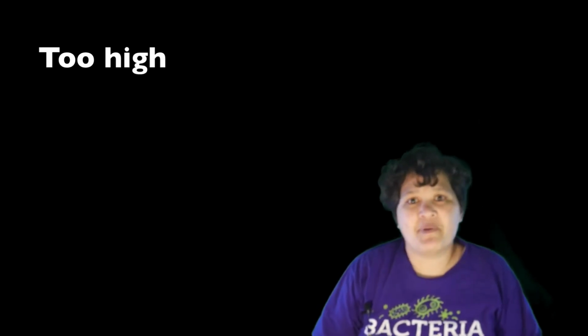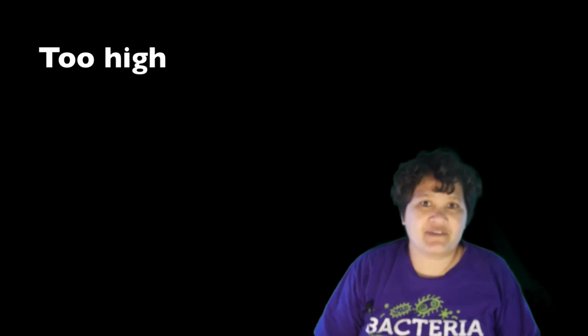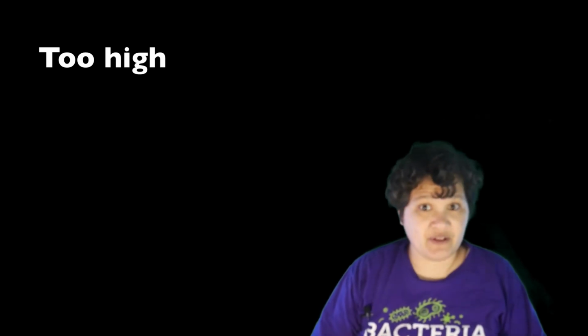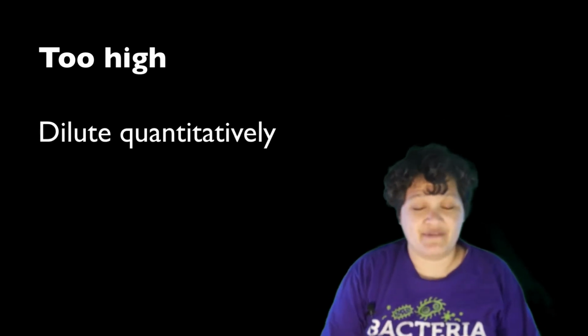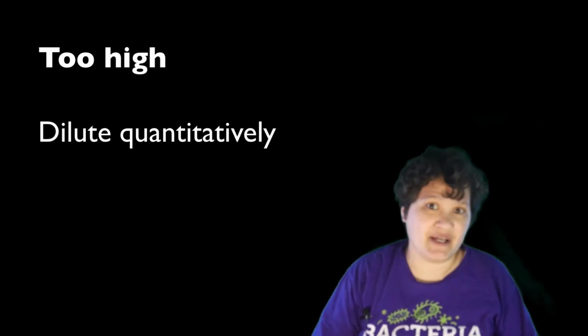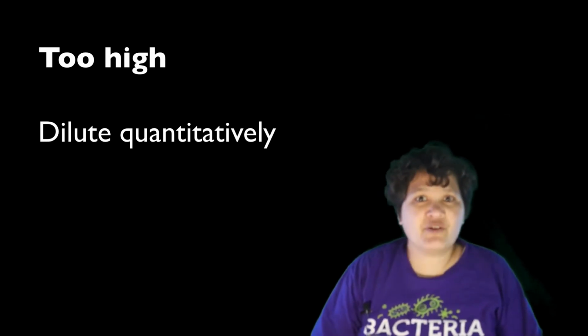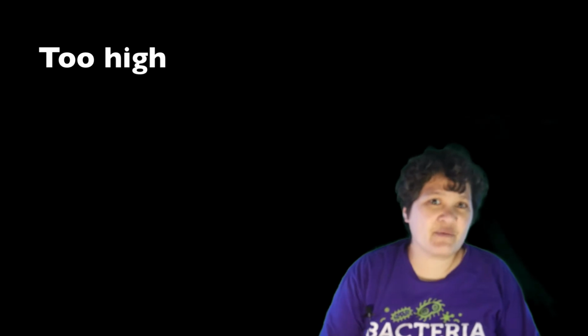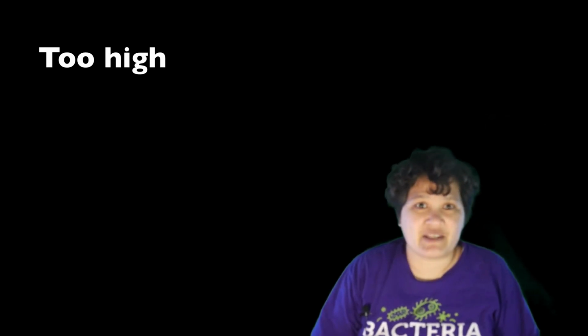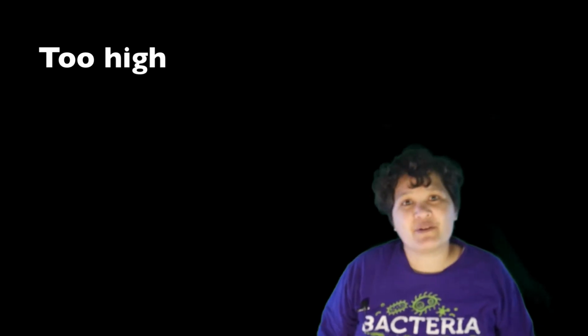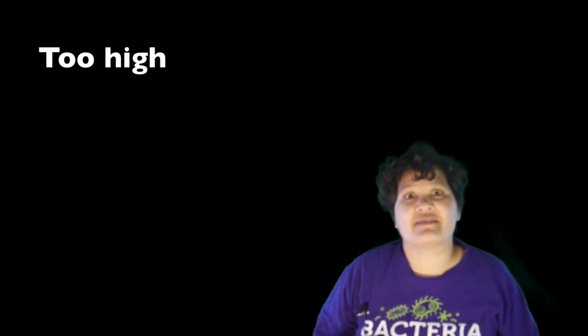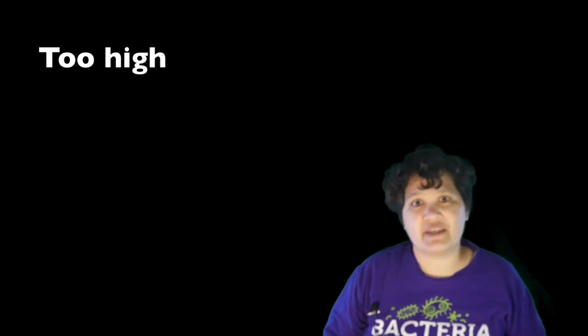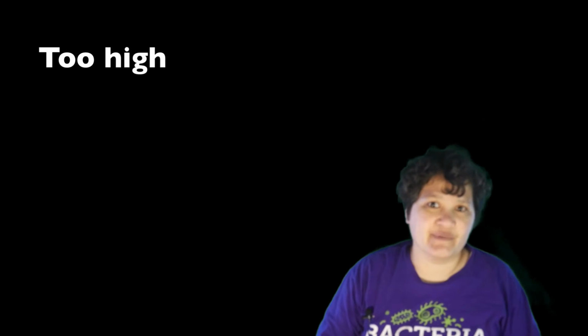So if your reading's above the dynamic range, a lot of times you're just going to dilute your sample in a very precise and quantitative fashion, i.e. pipettes and volumetric flasks. You don't always know how much you need to dilute your sample, so this may be an iterative process. Remember, the way you're probably going to find out that your concentration is too high is actually to run a sample and find that the concentration you get is over the limit of linearity.